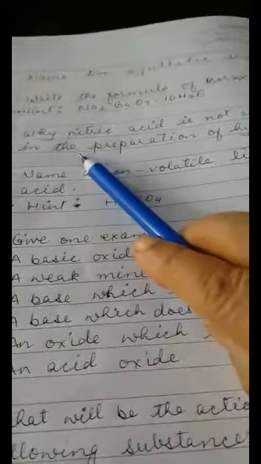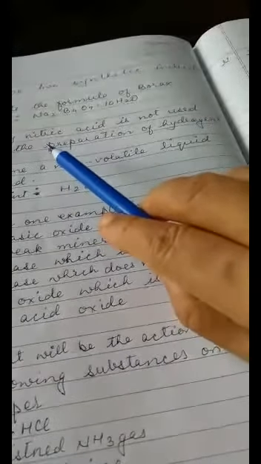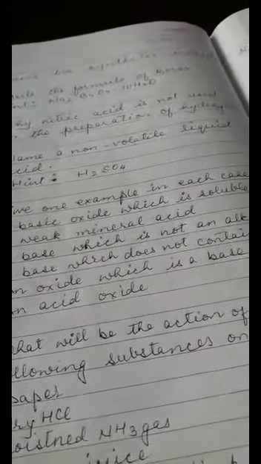Why is nitric acid not used in the preparation of hydrogen gas? Because nitric acid is a very good oxidizing agent. It oxidizes hydrogen to water.